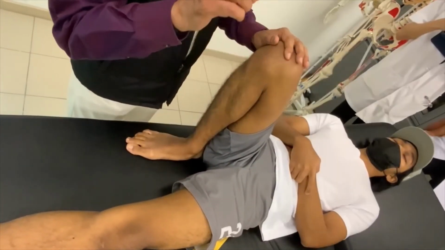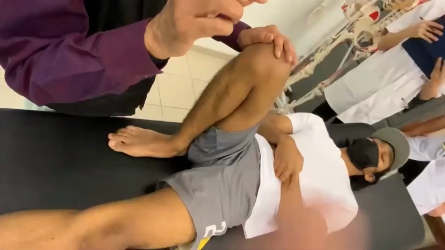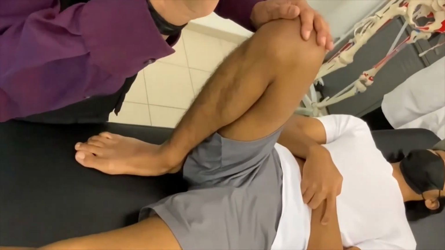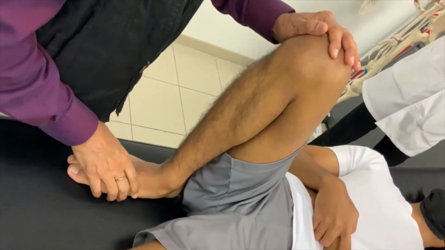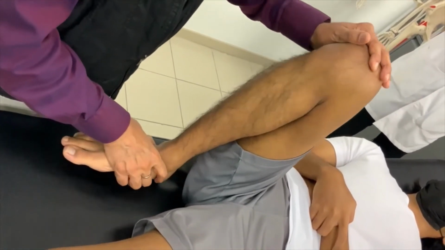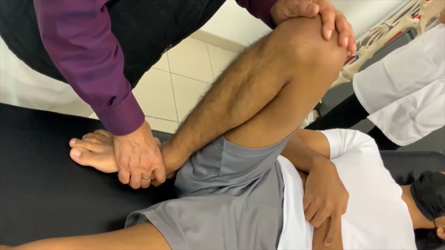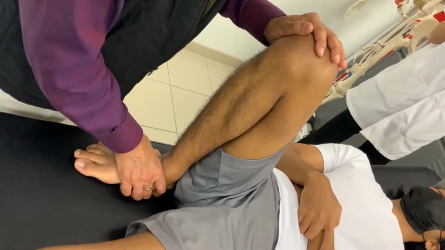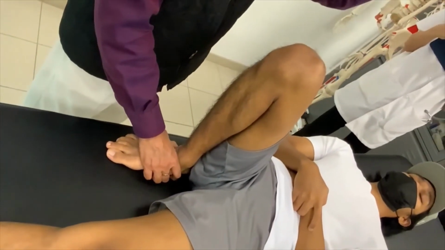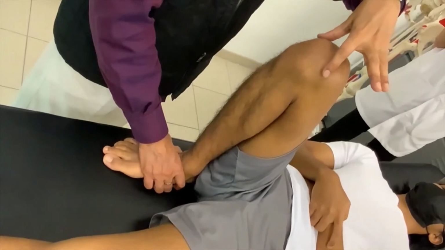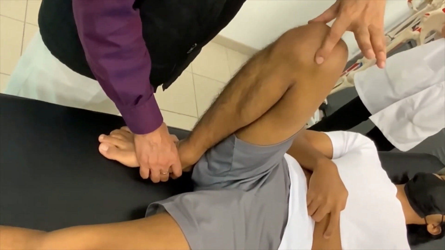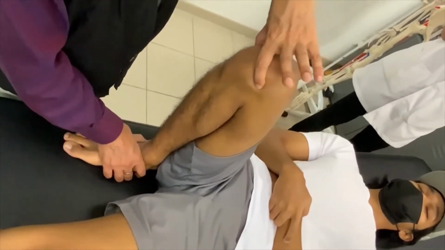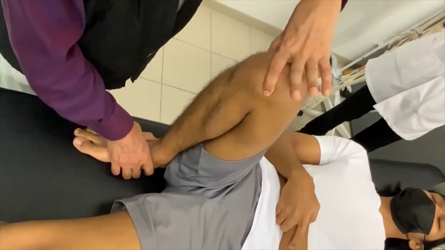Let us demonstrate for the meniscal tear of the medial side, or medial meniscus. For the medial meniscus, full flexion of the knee, heel touching the buttock. Your hands should be over the knee and fingers over the joint line preferably. So this is the joint line.